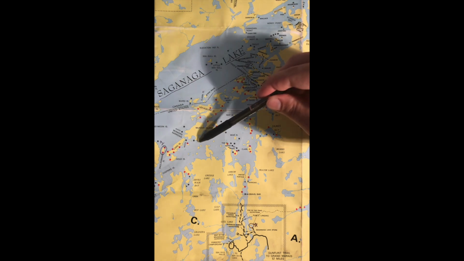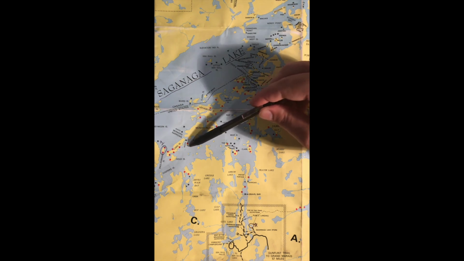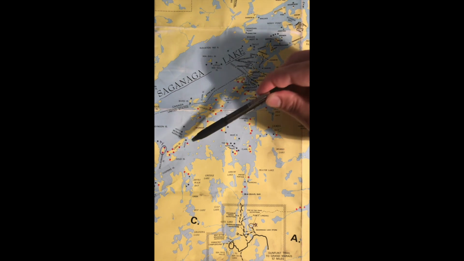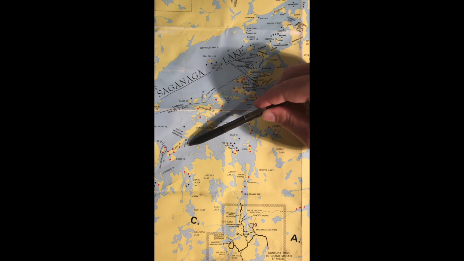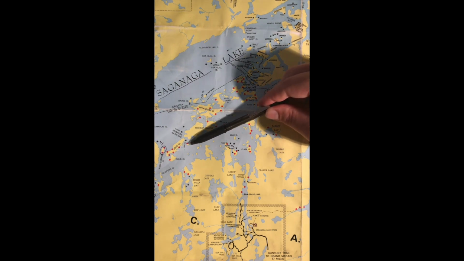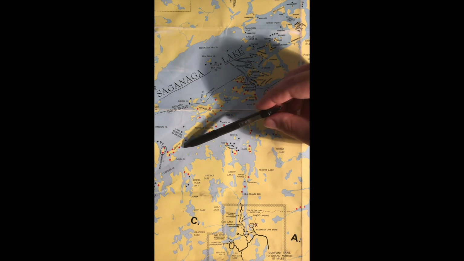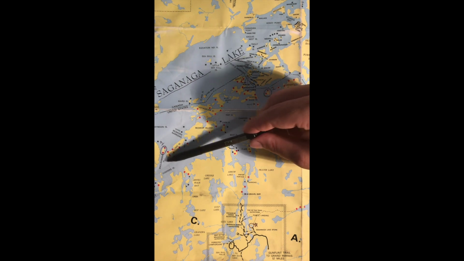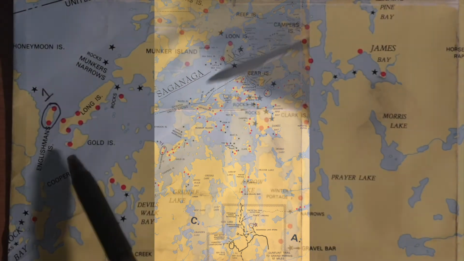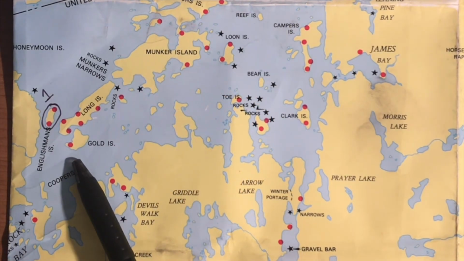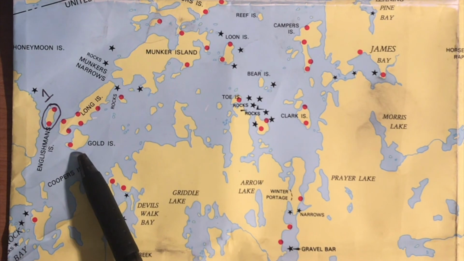And then from this point, we cut across to this little island here. And since we had a group of 12, we didn't exactly want to try and stay at one really itty bitty island all by ourselves. We decided to keep going along Long Island, and we paddled around this area a little bit. We kind of broke off into groups just to scout out the various camp spots. We didn't want to stay at Gold just because there was only one campsite and we wanted to be able to spread out a little bit.